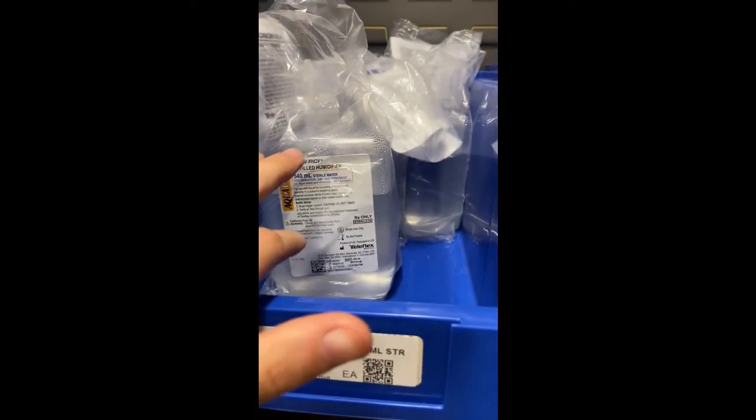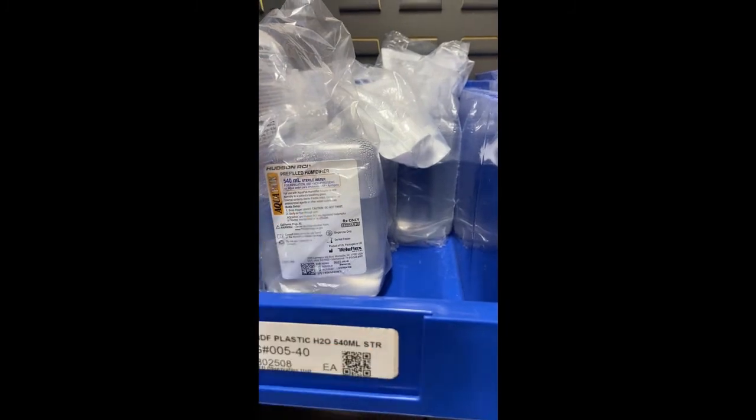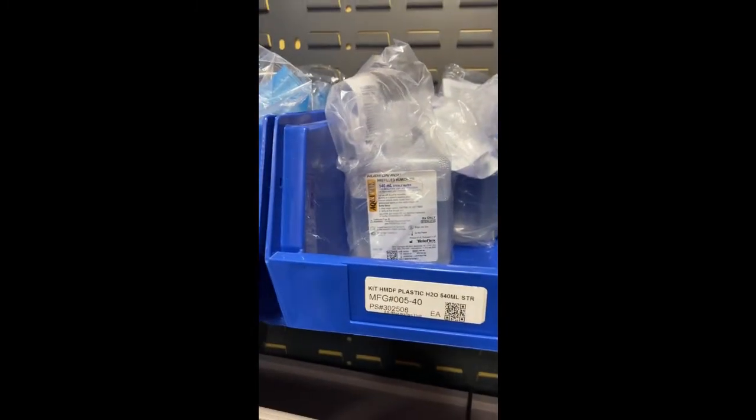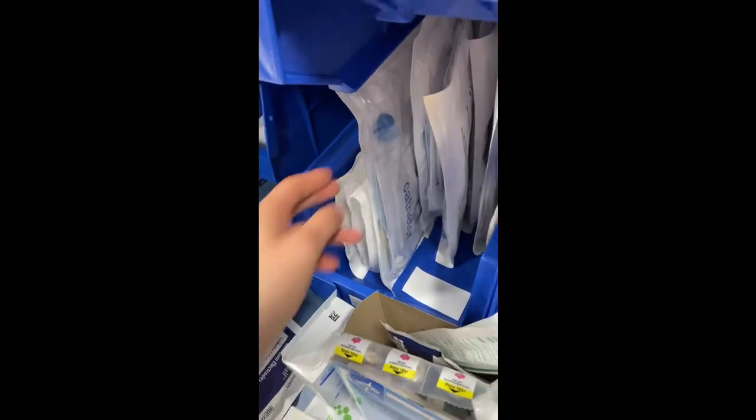Here is sterile water for oxygen, so that the mouth doesn't get so dry. Here is a straight catheter. So this goes, the top comes up, this goes in the patient, and then you collect the sample.